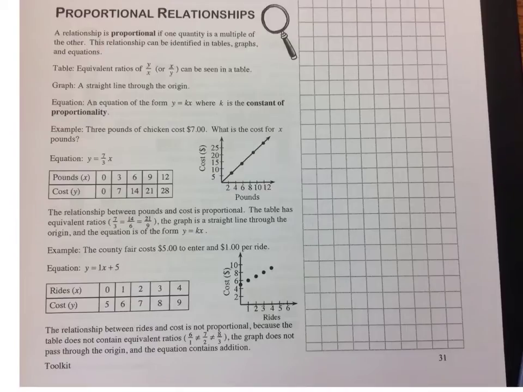Hey everybody, today we're going to take a look at proportional relationships and how you can identify a proportional relationship in a table, a graph, an equation, or an example or a word problem. What I'd like you to do today is open your toolkit to page 31 because we're going to start by reading this over together and adding some notes as needed.